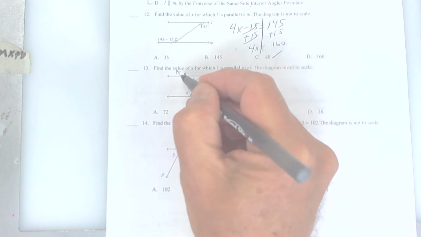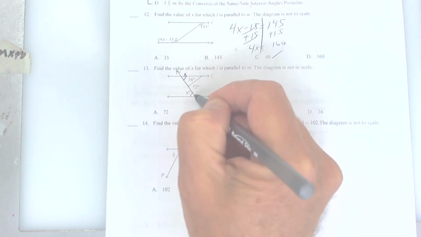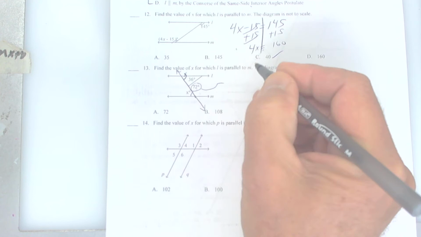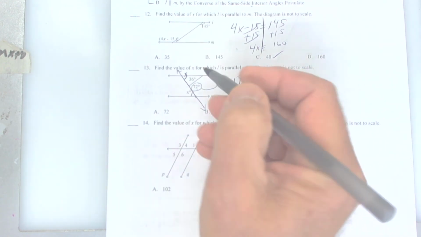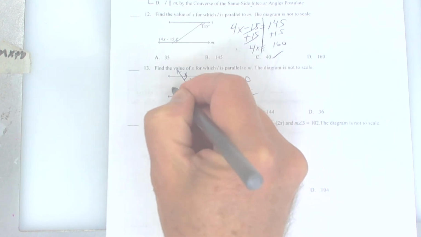Alternating interior. Now every line is 180. Okay, I got it. So this line right here is 180. So if I take 180 minus 72, I get 108. So this angle right here is 108.